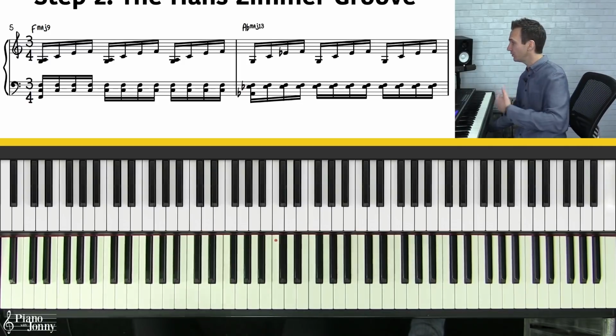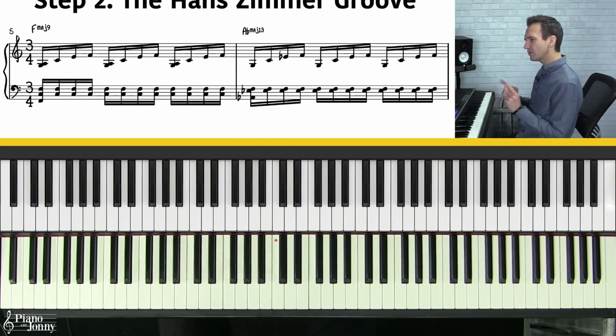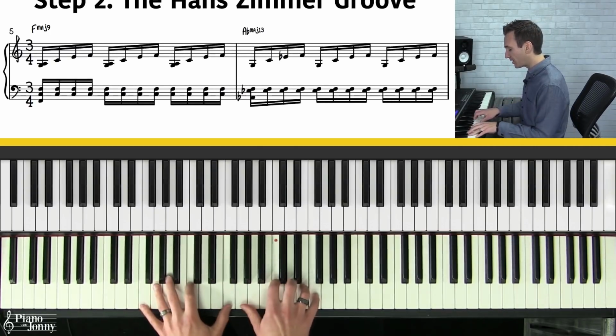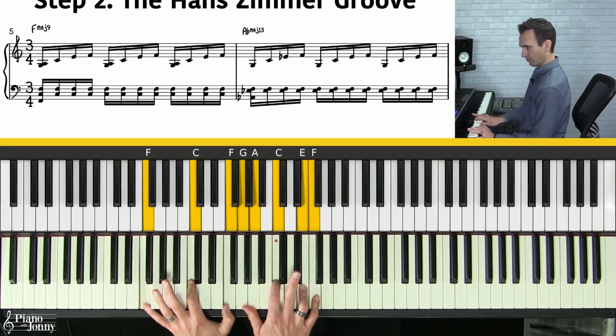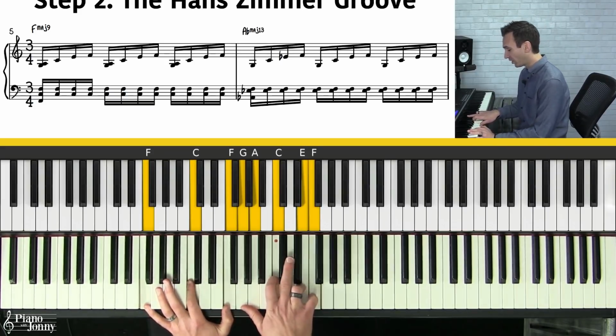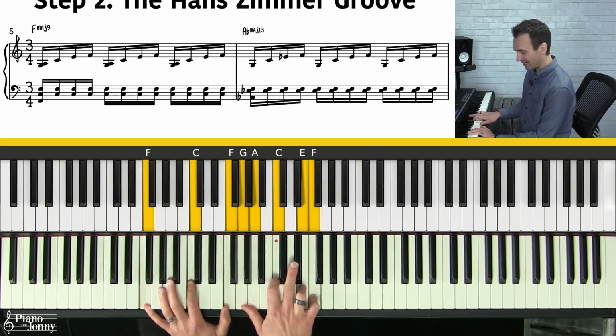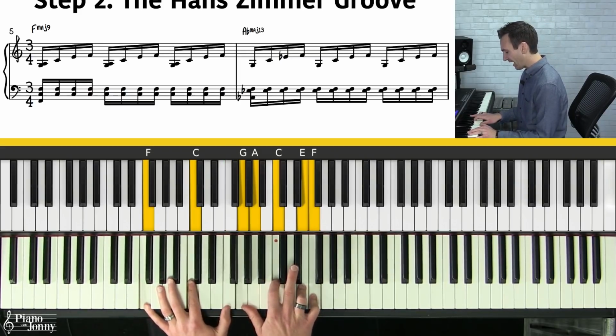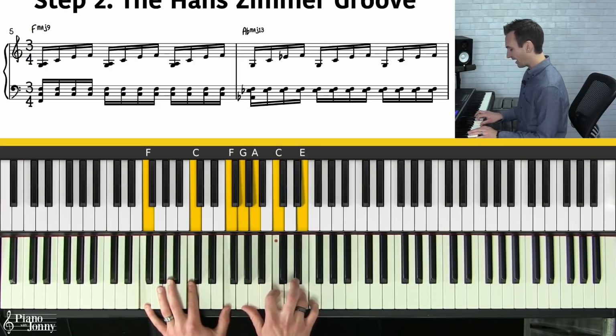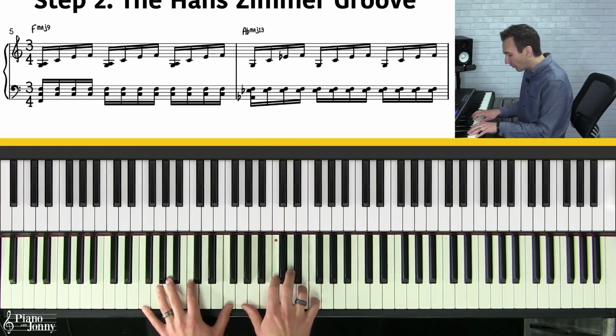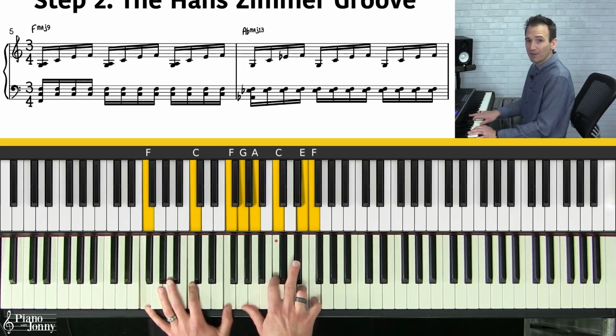And so we're going to be taking our chords and adding a few really cool notes to each of our chords. So first chord, our F major chord, check out what we're going to do with this chord. We're going to turn it into what's called an F major 9 chord. So we have F, C, F, G and A with the thumb, C, E, and F. Okay, it's a really beautiful way to play an F major chord.